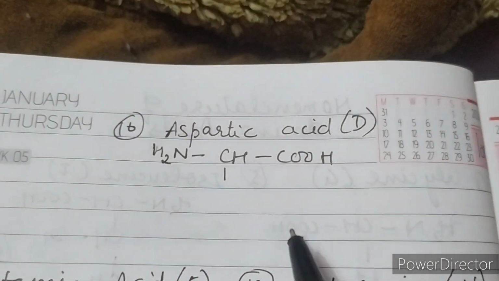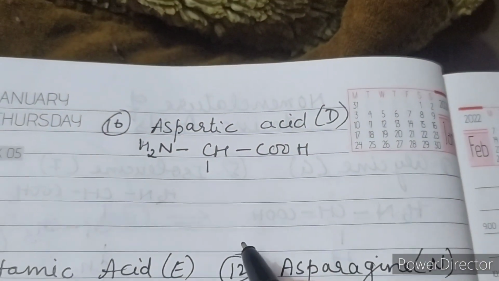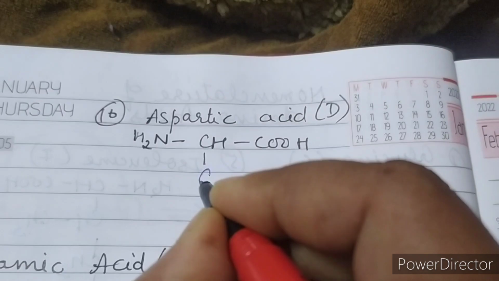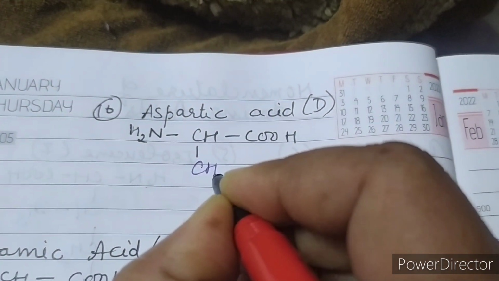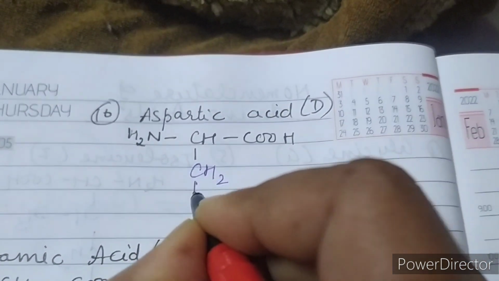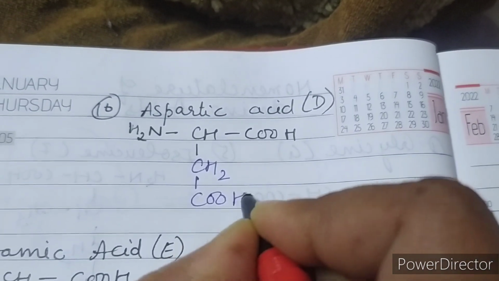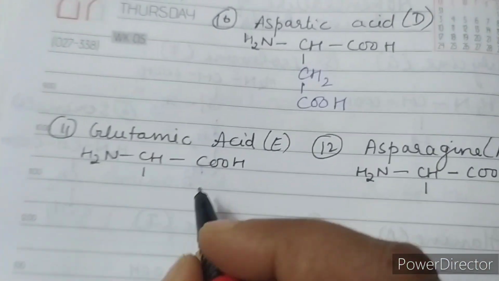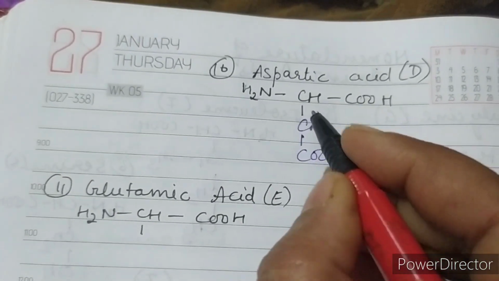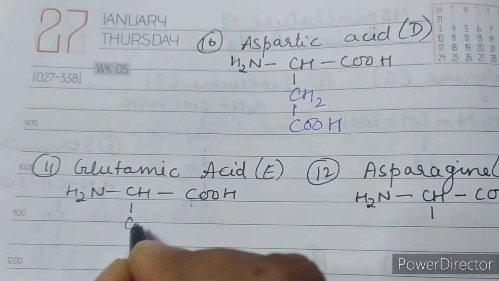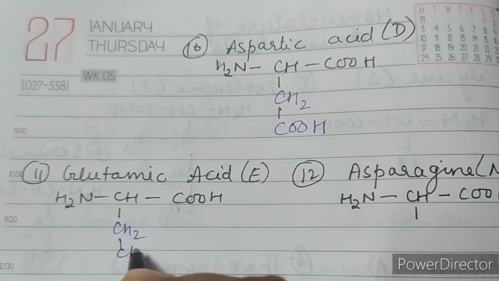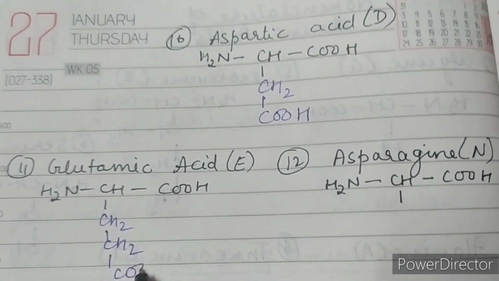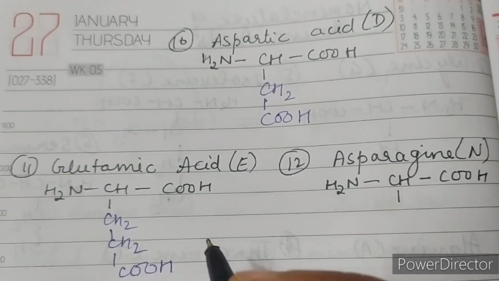Next we come to aspartic acid. In aspartic acid, in alanine we will replace 1 H by COOH. So it will become here CH2COOH, that is aspartic acid, represented by the letter D. For glutamic acid, we will introduce one more CH2 between these two carbons. So it will become here CH2CH2COOH, that is glutamic acid.